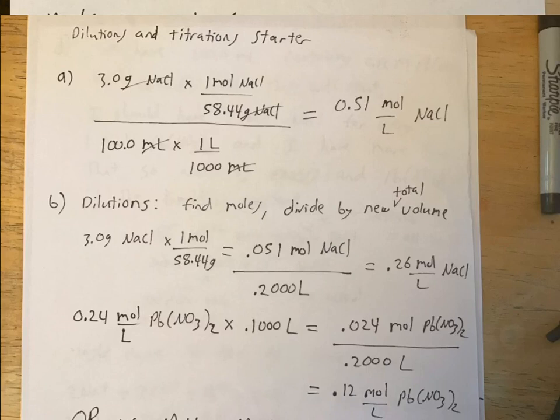So the moles, just like the work from the previous problem, are 0.051 moles of NaCl. Our new volume is 0.1 liters plus 0.1 liters, so it's 0.2000 liters. So moles divided by total solution volume. I added the word total here because some problems won't give you the total. They'll say you have 100 milliliters, then you add 100 milliliters. So you need to know to divide by the total volume that it's in.